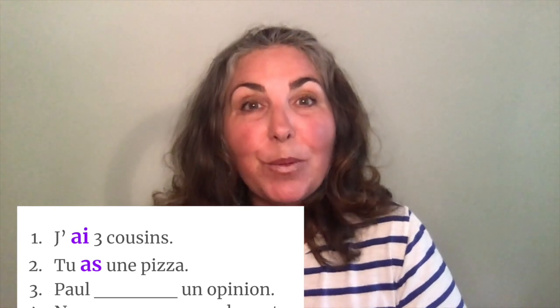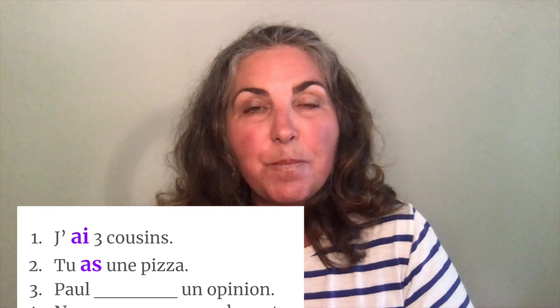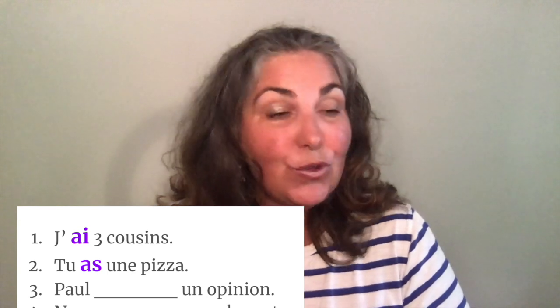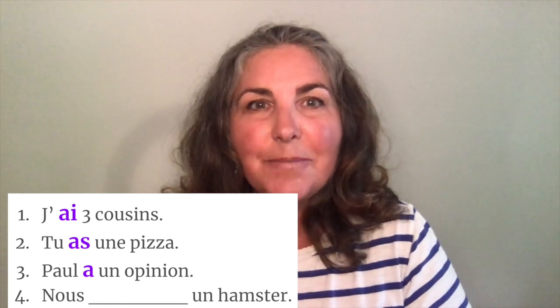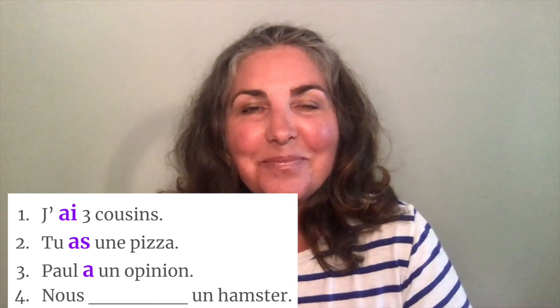All right, now we're talking about Paul, and there is no Paul on the chart. However, you know that Paul could be replaced by the pronoun he, il. So if you look at the chart and you want to say Paul has an opinion, that's like saying he has an opinion. Il a une opinion. A is just the letter A.